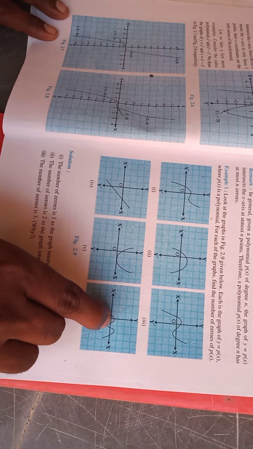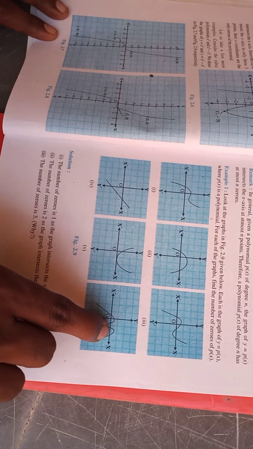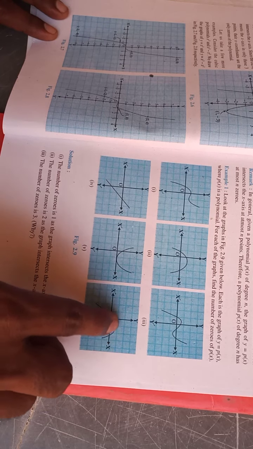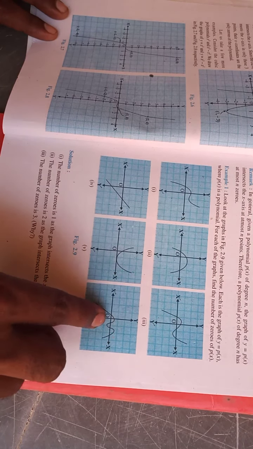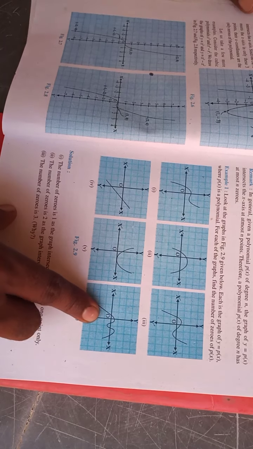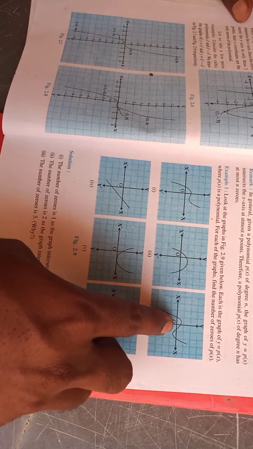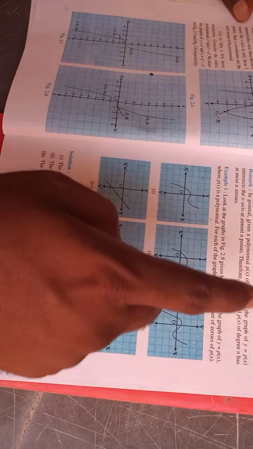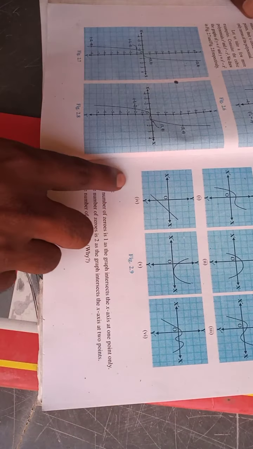And then here consider this curved line. This is the first point, this is the second point, this is the third point, and this one is the fourth point. It means this curved line intersects at 4 points on the x-axis. Therefore this polynomial has 4 zeros. 4 zeros means this is a biquadratic polynomial. This is a cubic polynomial. This is a quadratic polynomial. This one is a linear polynomial. Their solutions are given here.